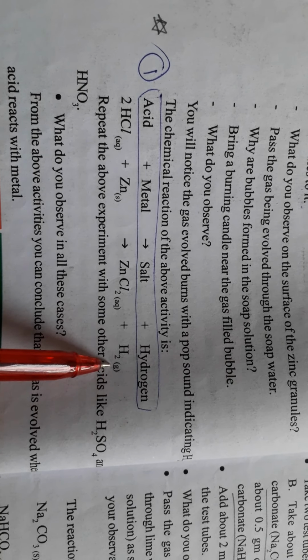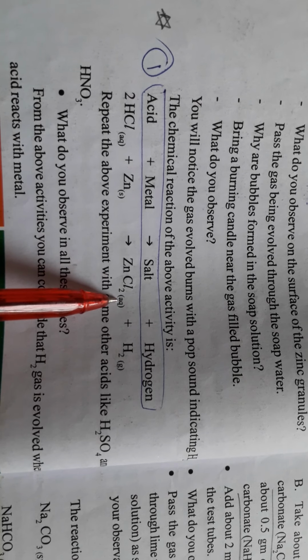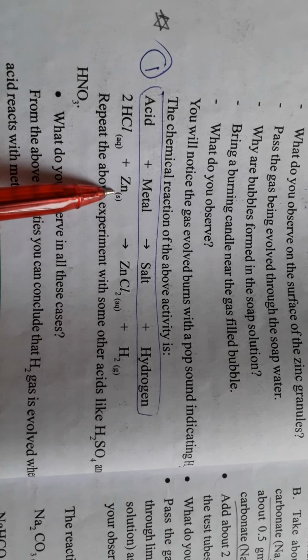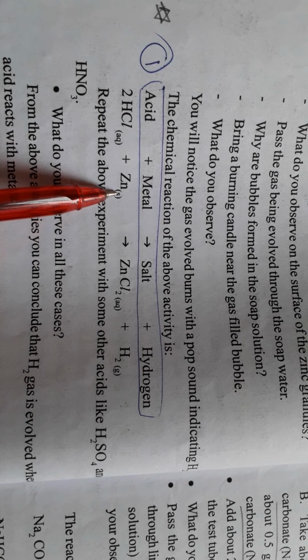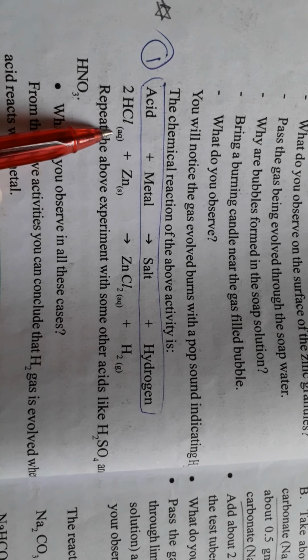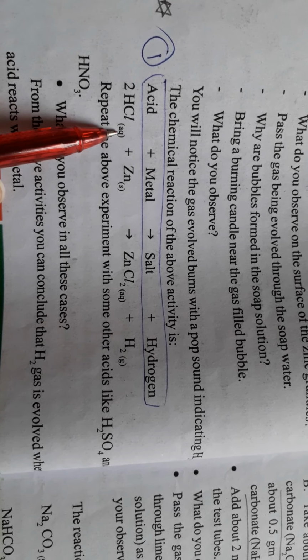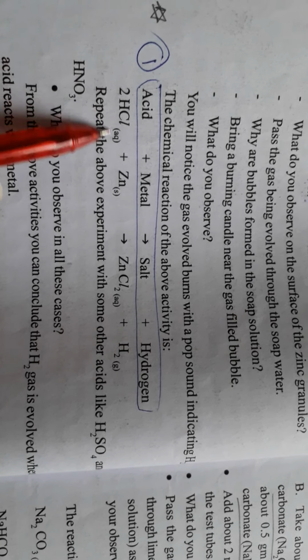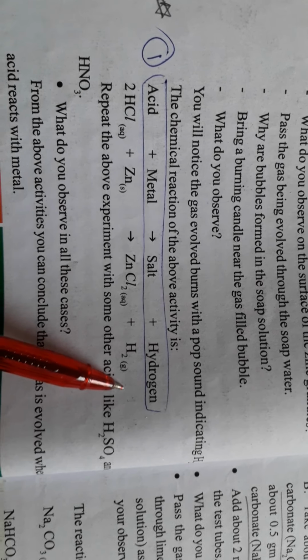H2 within brackets gas, and this is aqueous solution of zinc chloride, and this is zinc as a solid because you are taking zinc granules, and 2HCl is also a solution, therefore it is aqueous solution, right? So this is how you have to write the equation.